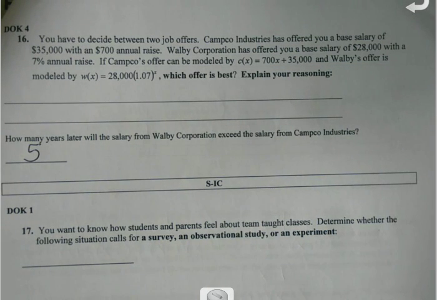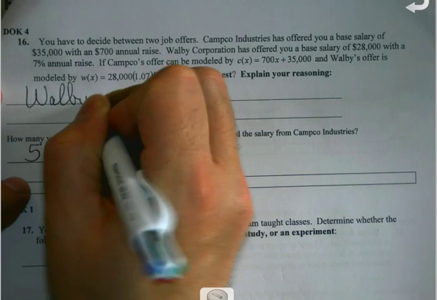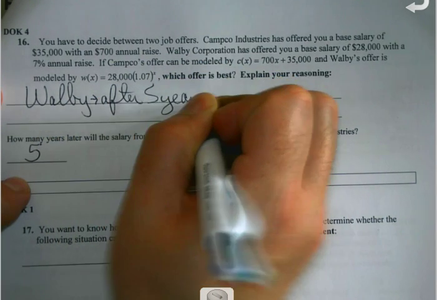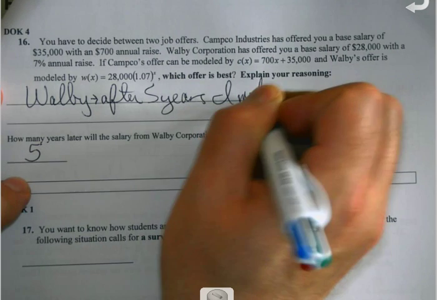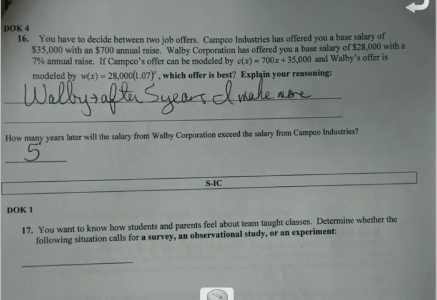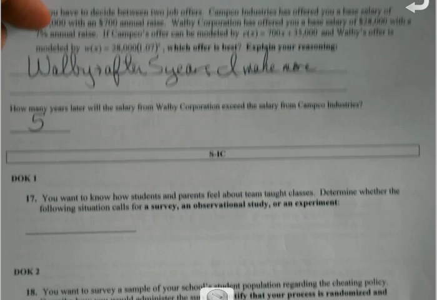Now, personally, my reasoning would be, well, because after 5 years I make more. I mean, if you're going to be at a job for 30 years and 25 of the 30 years you're making more money at this place, that's a good deal. Now, if you said can't go because I'm moving in 3 years, or can't go because I like to leave my options off, whatever it happens to be, you can argue it, but you've got to make sure you have a good reason. Just saying.